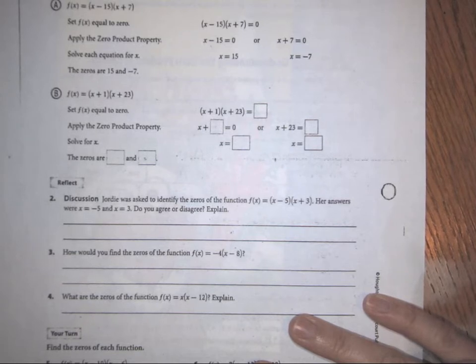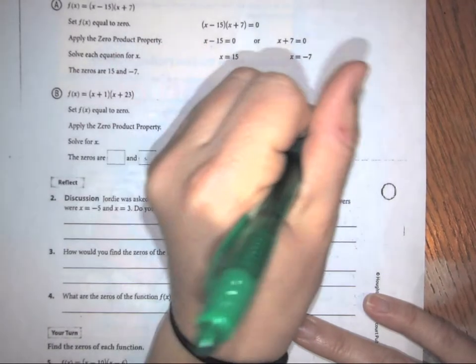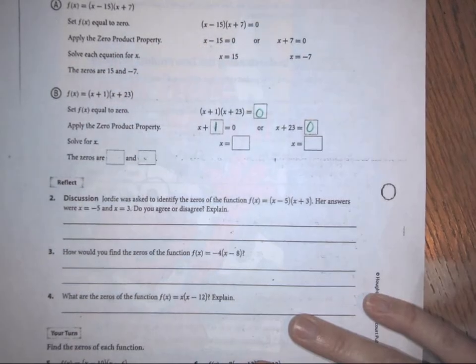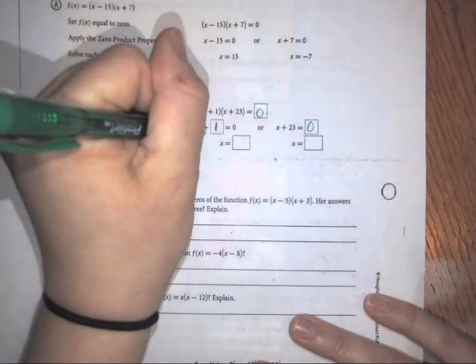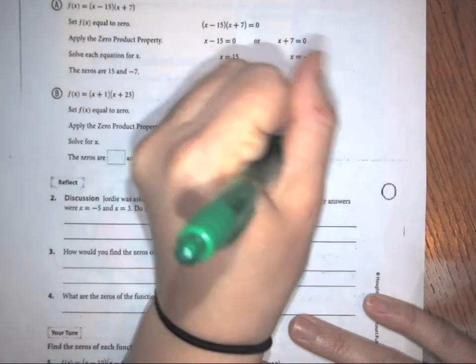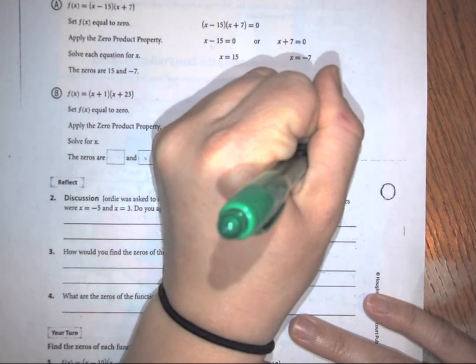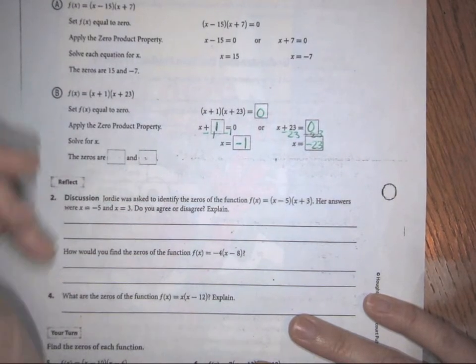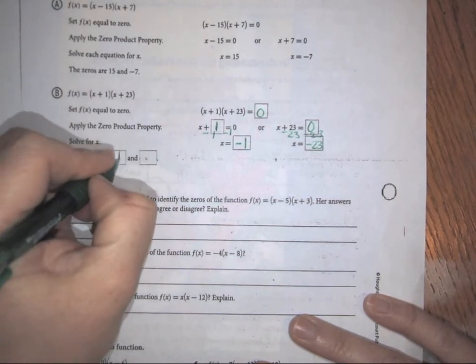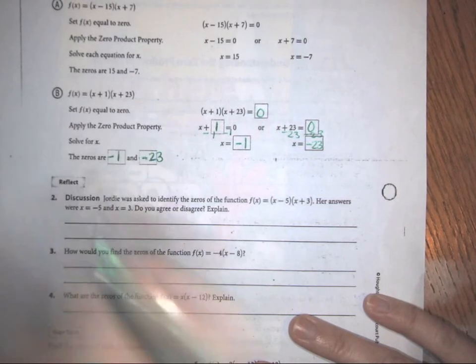So we have our function f of x equals the quantity x plus 1 times the quantity x plus 23. First, we're going to set that equal to 0. And then each factor must be 0. So when we solve, we get our factors. Therefore, the zeros are negative 1 and negative 23.